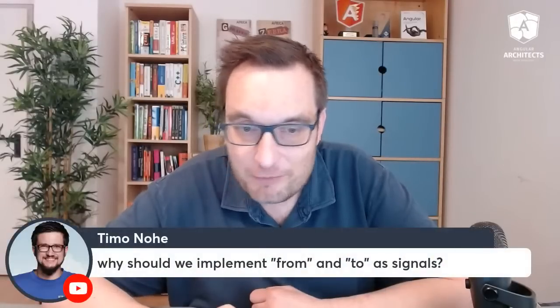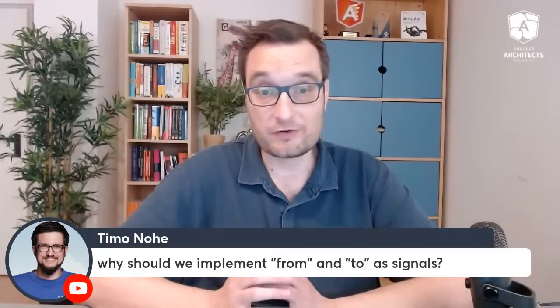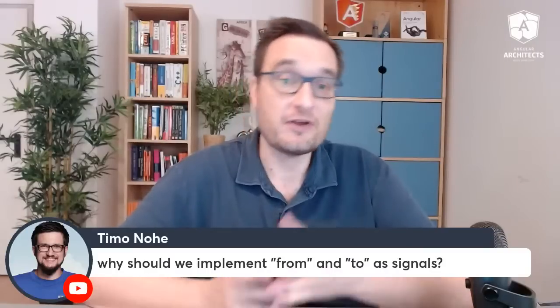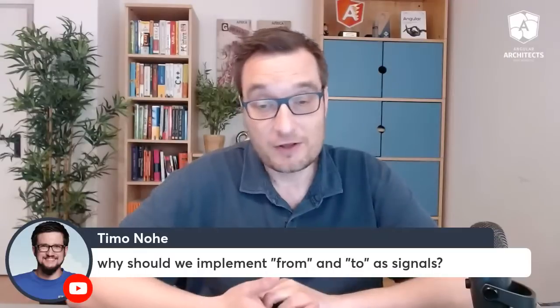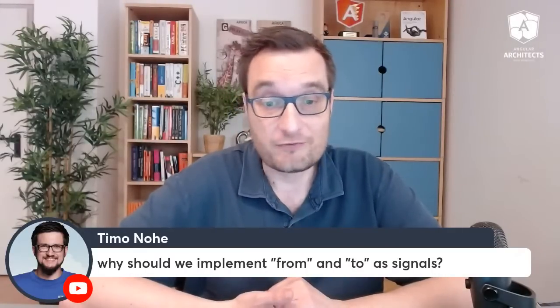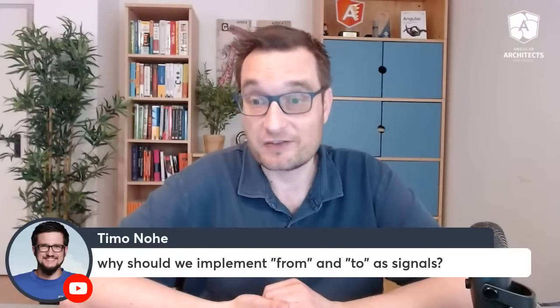Why should we implement from and to as signals? Well, the reason is currently you can, of course, stick with immutables and observables. But if you want to switch over to the new world, and if you want to data bind from and to, you would model them as a signal.